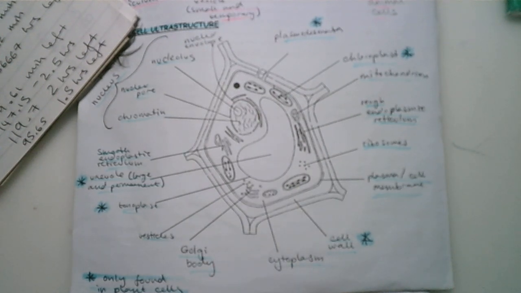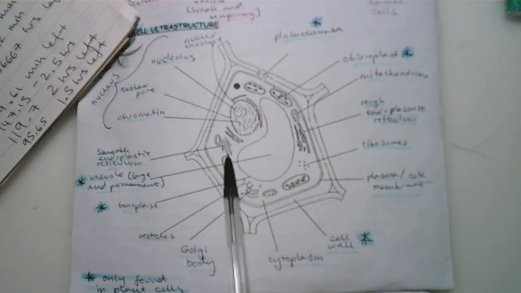Rough endoplasmic reticulum, ribosomes, plasma or cell membranes here. You have a cell wall, you have the cytoplasm, the Golgi body, vesicles, which are these little dots, the tonoplast, which is only in plant cells, the vacuole, which is large and permanent, which is also only in plant cells, and then the smooth endoplasmic reticulum.